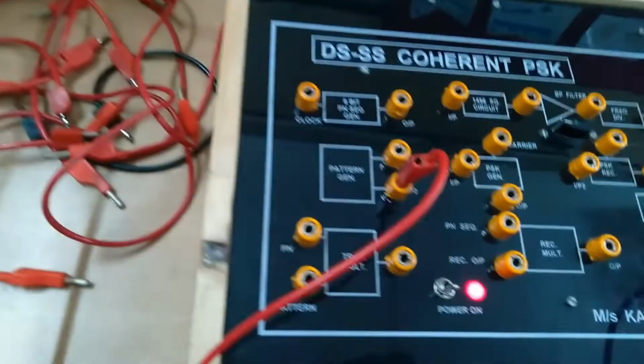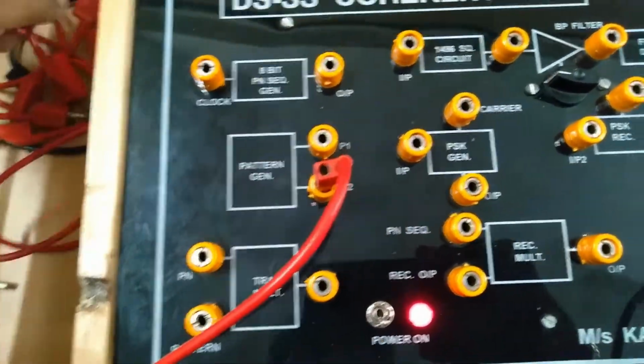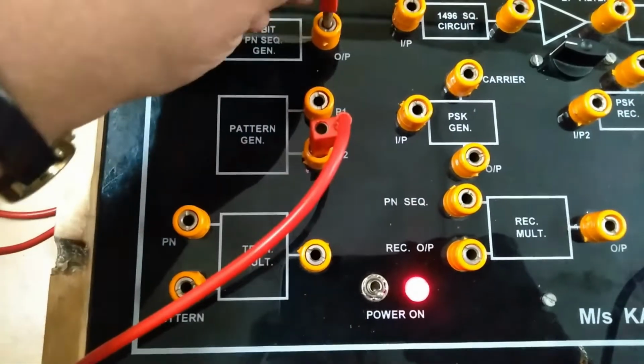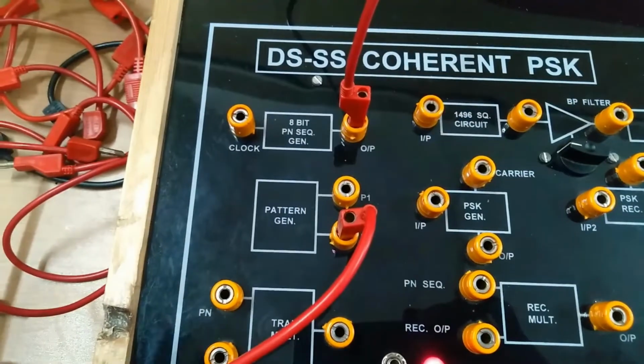Now we'll once again come to our kit. I'll show you the PN sequence which has been generated. So we have a PN sequence. I'll connect it to the PN sequence output now. Okay, we are just observing only the waveforms now.